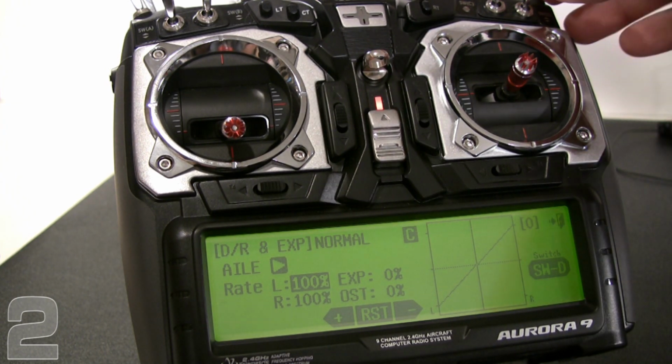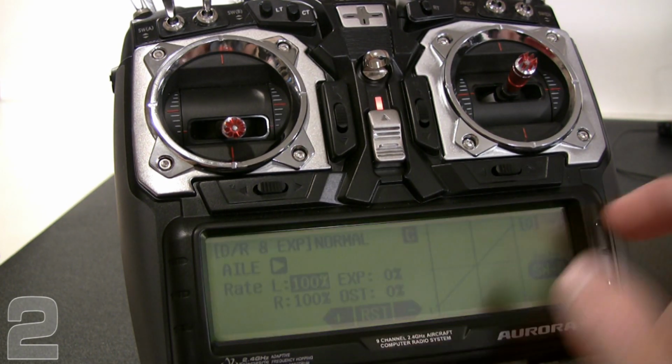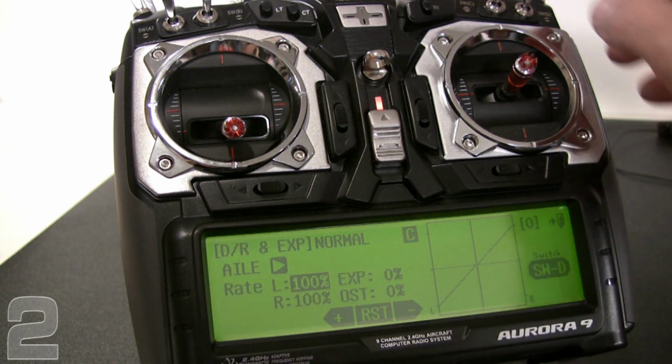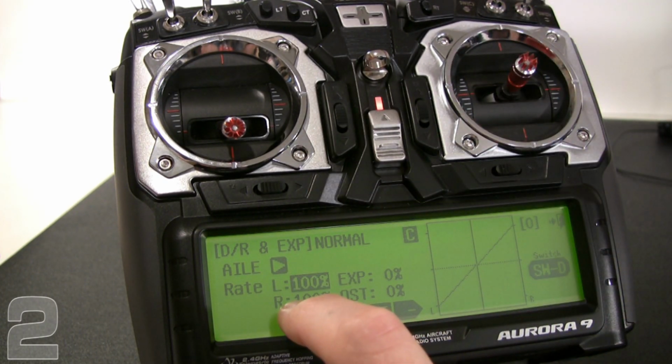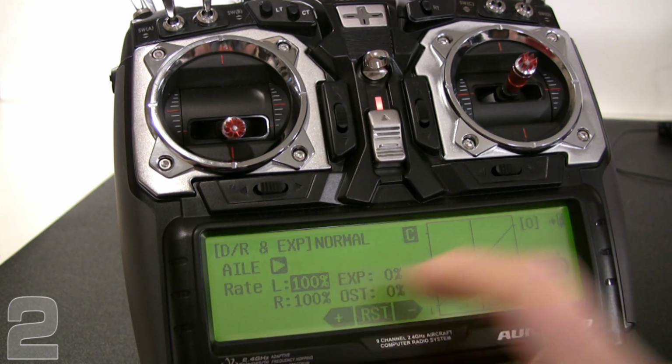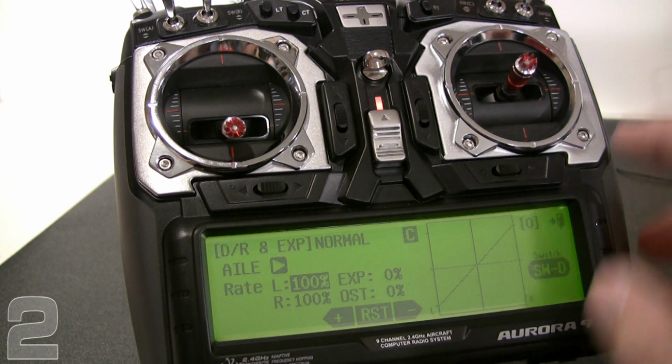In the up position it says 0, down is 1. That's important when we make changes to our dual rates, so we can always remember or see which mode we're in. You don't want to get messed up and have maybe your right set to your low rate on switch position 0 and your left set to high rate. So always verify the switch position.